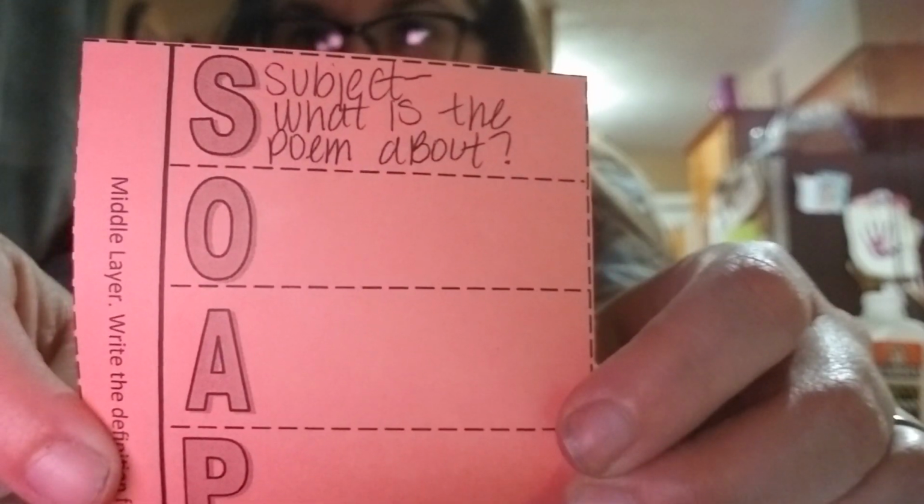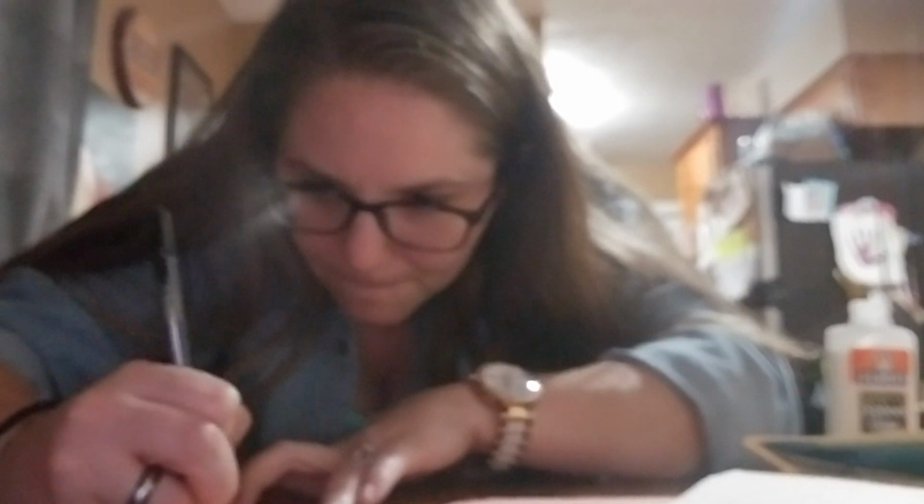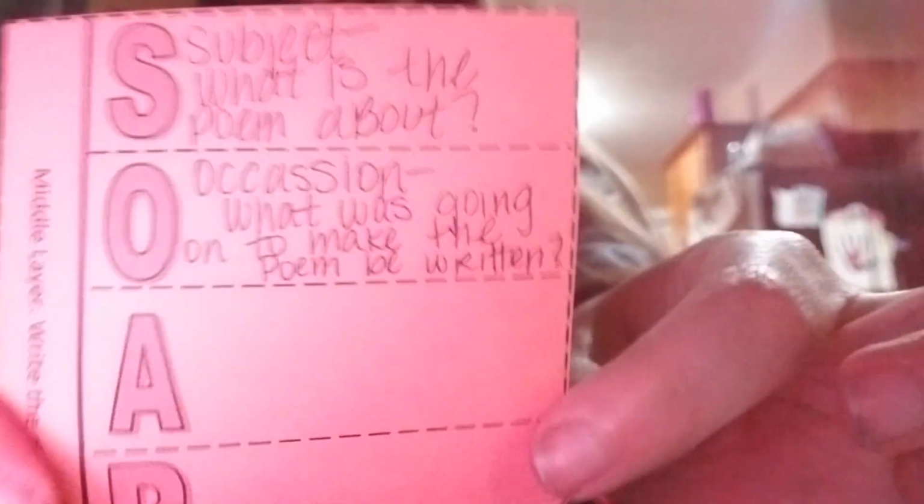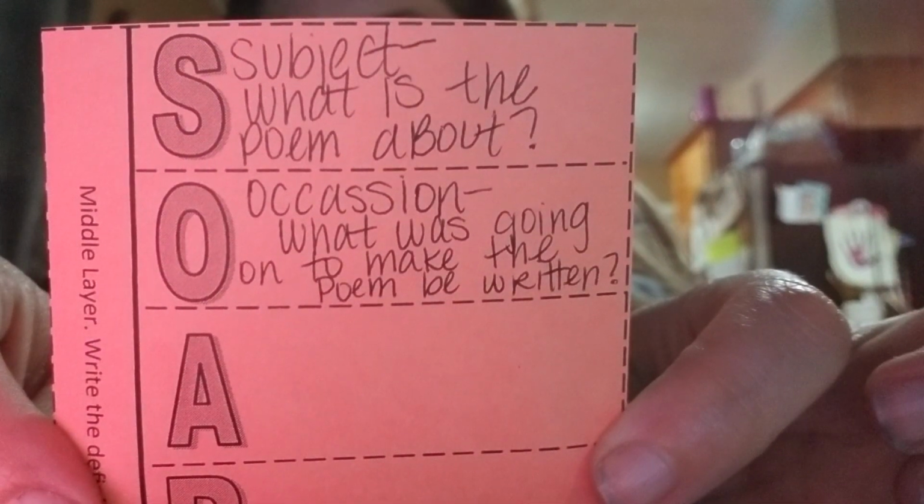Okay. The O stands for occasion. That means, why was this poem written? What was going on that caused the author to write this poem? Please remember, you're going to have to write small to fit everything in the boxes.